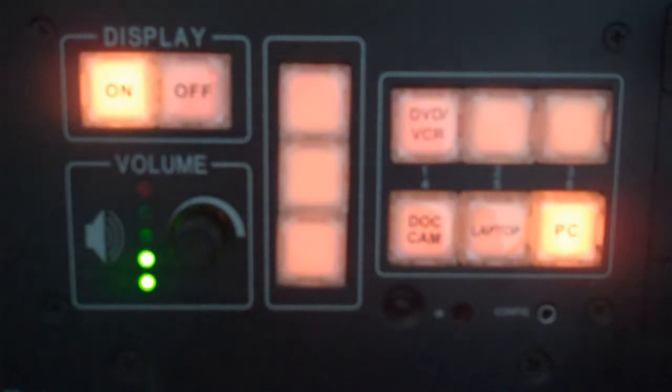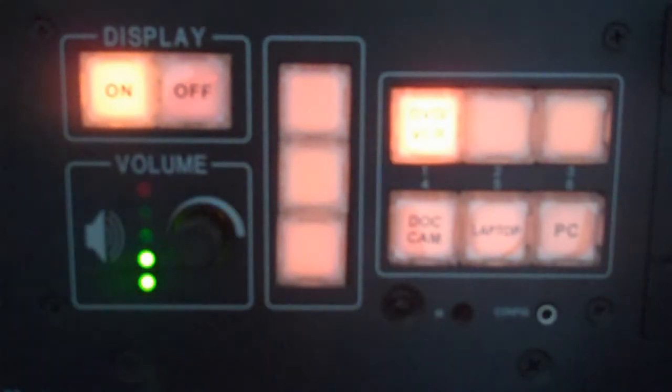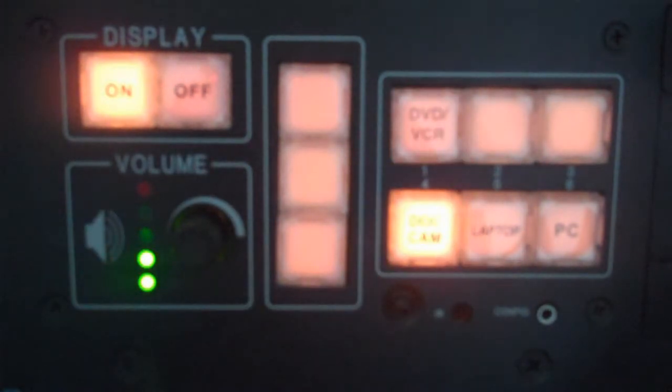Selecting audio-video inputs for projection display is as simple as pressing the labeled button on the switcher. To utilize the DVD VHS combo player, press the DVD VCR button on the switcher. After a few brief moments, the projection equipment will change sources, and you will see the VCR DVD combo player displayed on the projector.